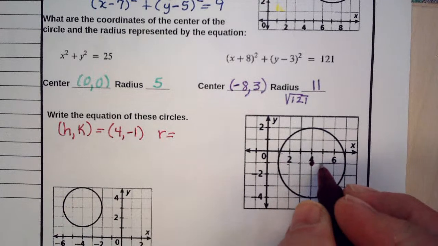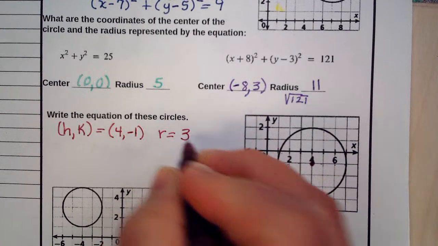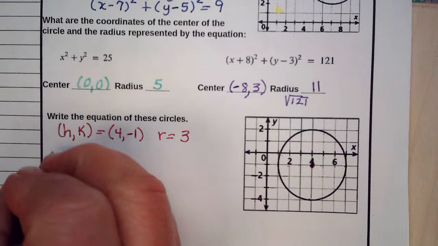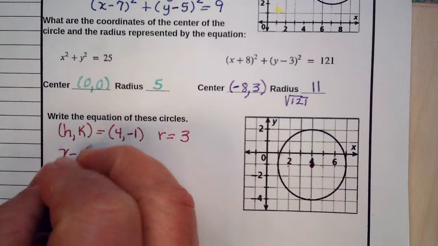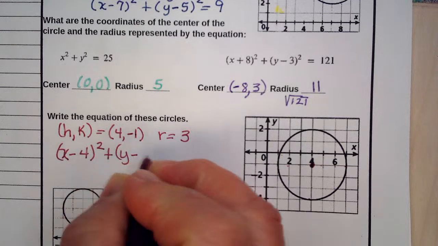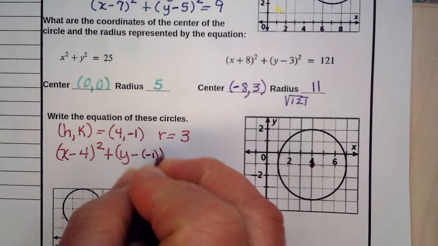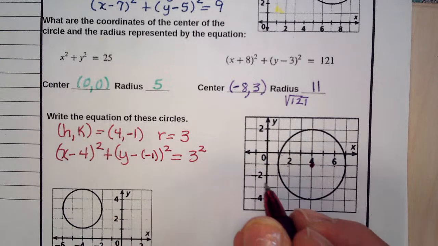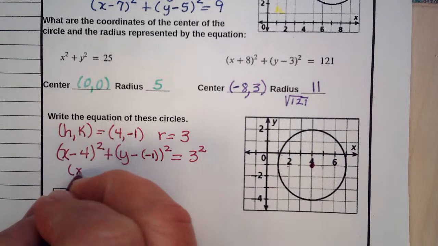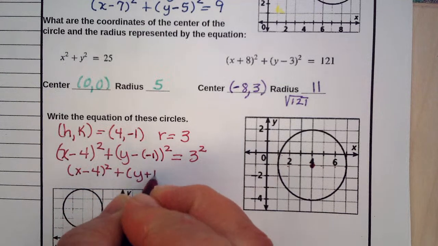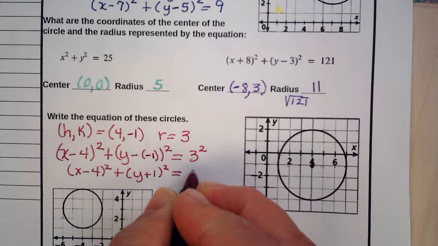My radius, 1, 2, 3. Can you write the equation? (x - 4) quantity squared plus (y - (-1)) quantity squared equals 3 squared. Cleaning up the equation, (x - 4) quantity squared plus (y + 1) quantity squared is equal to 9.